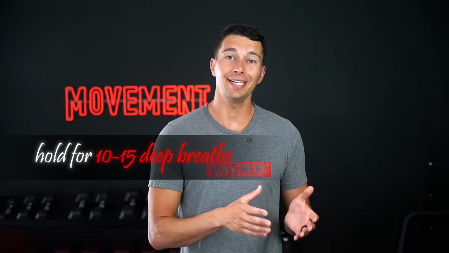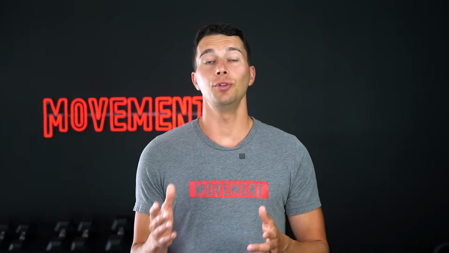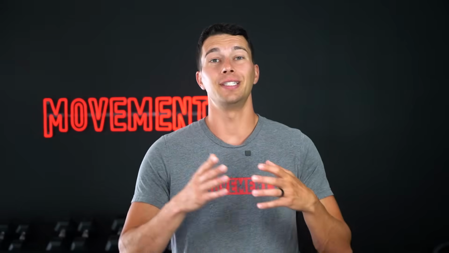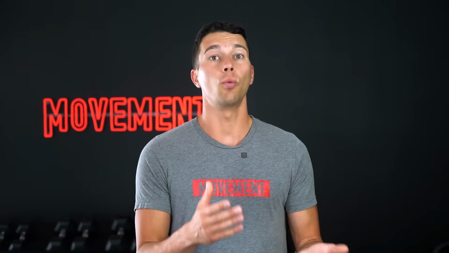Again, you'll want to find a stretch and then hold for 10 to 15 deep breaths. Once you do this, you want to retest your range of motion and make sure that it actually improved. If your range of motion is improving, then you know you're on the right track with this drill.